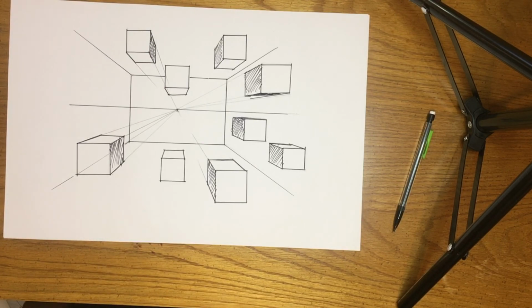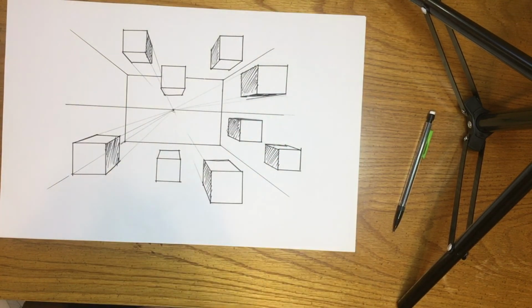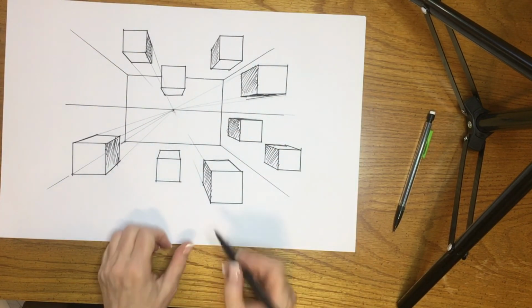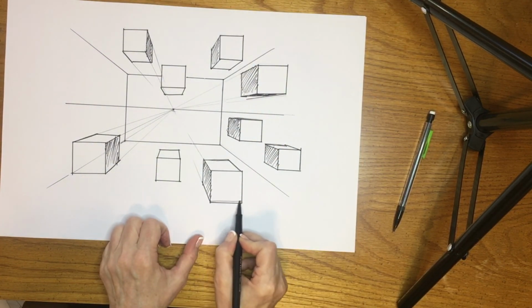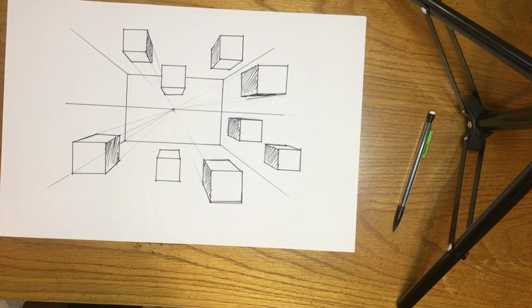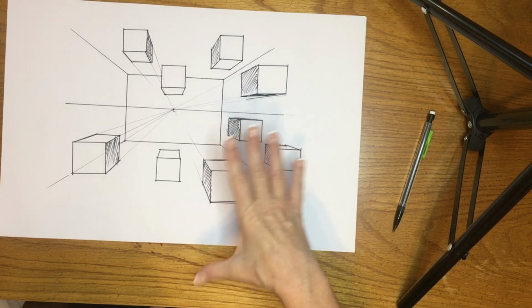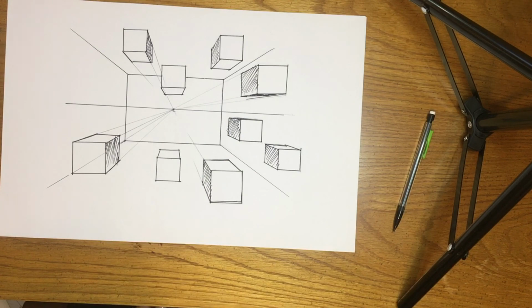All right, so that is this assignment. Finish that up, practice drawing cubes. It takes a while to make things look cube-like and very square, so I'll take a look at your drawings, and some of them will be too narrow, some will be too tall, and so the goal is to make them as much box-like as possible.